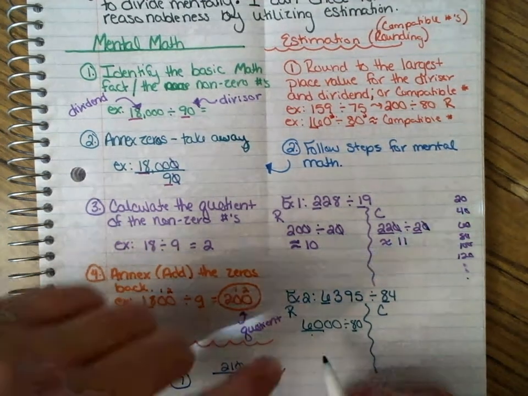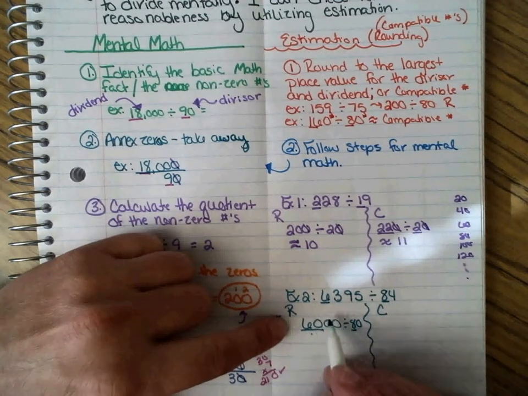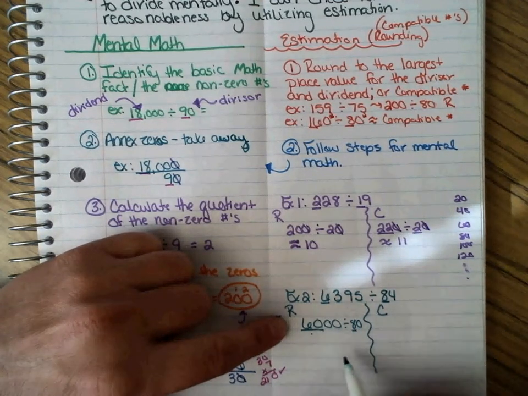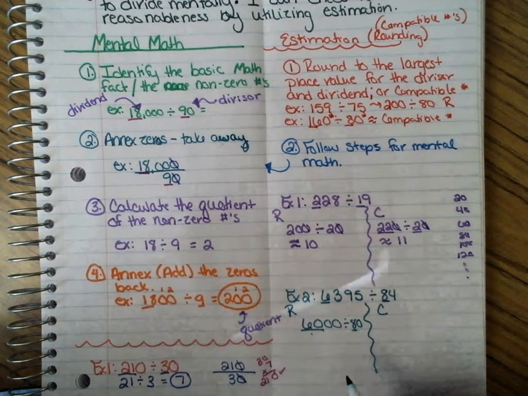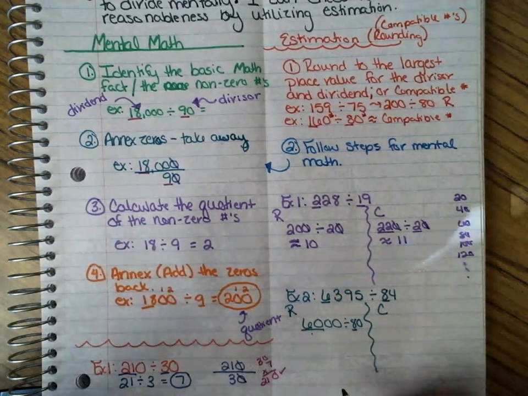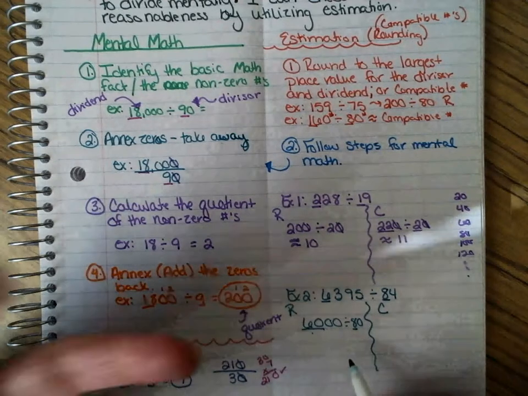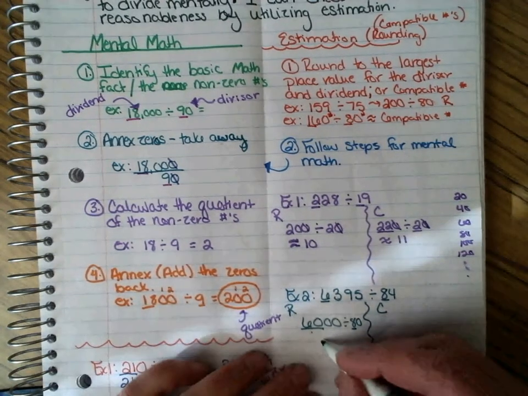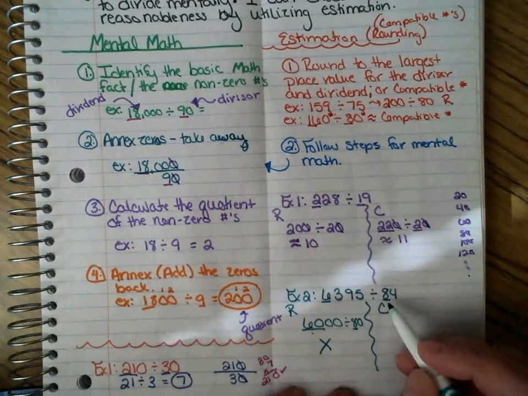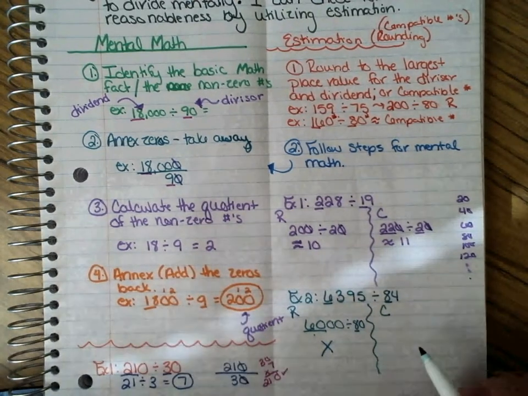And so notice that rounding right here, that's not easy for me. That's not mental math, okay? So that's not going to help me a whole lot. That's going to make me go through all the steps. So like on a number like this, rounding is going to make it even more difficult for me. So rounding doesn't work here. So here is where we really need our compatible numbers.